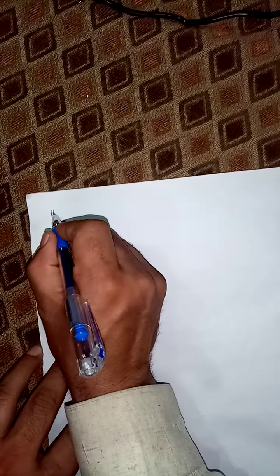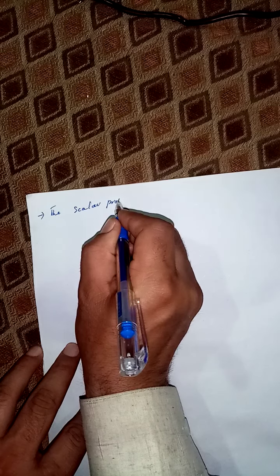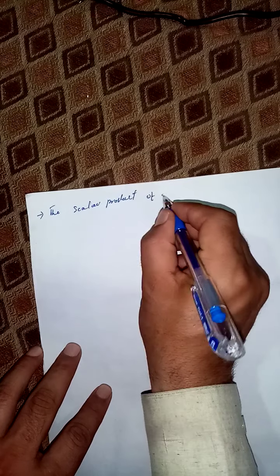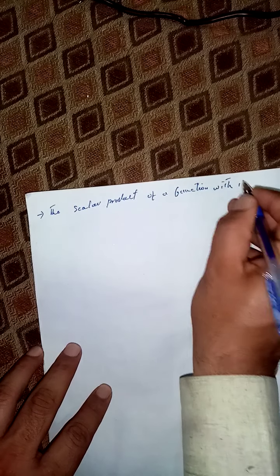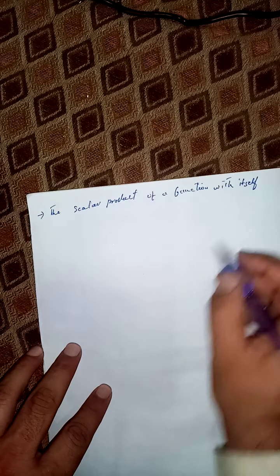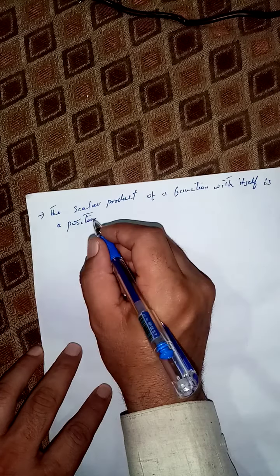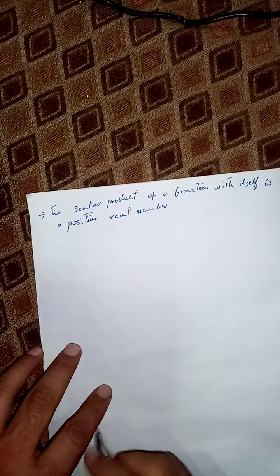And we have the third property, which tells that the scalar product of a function with itself is a positive real number. What does it mean?